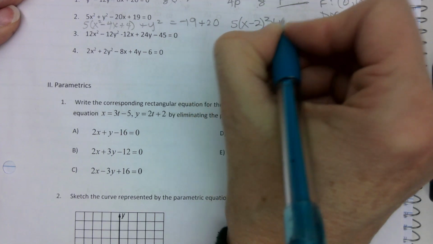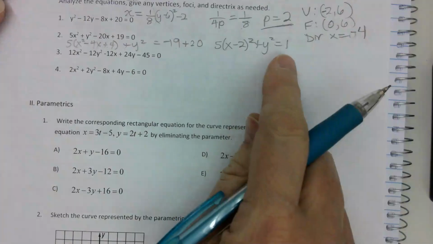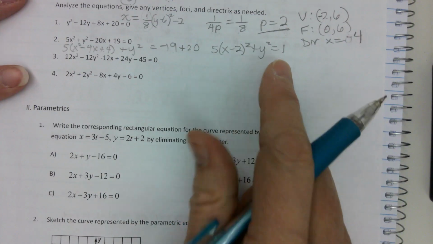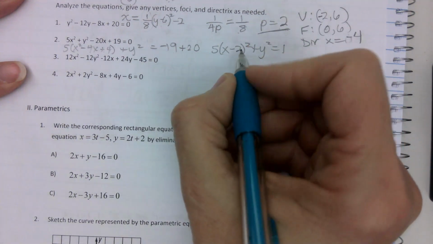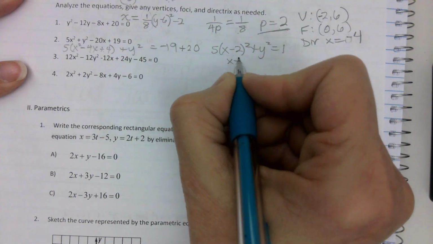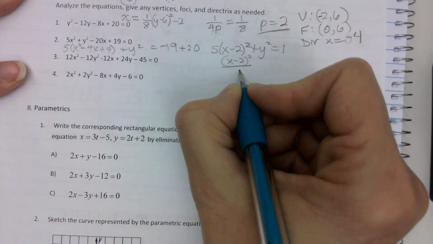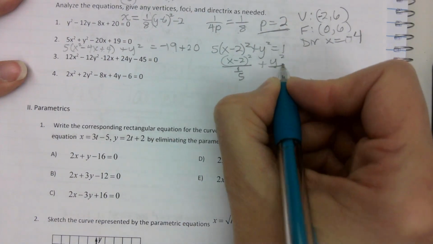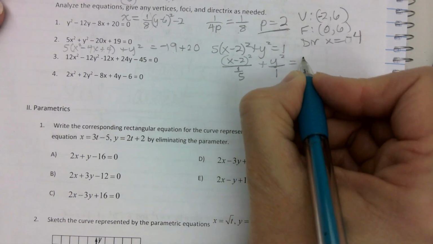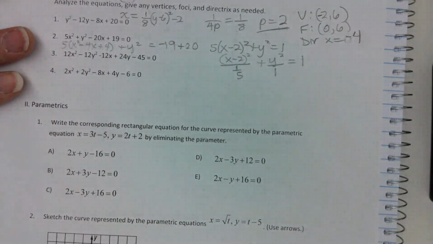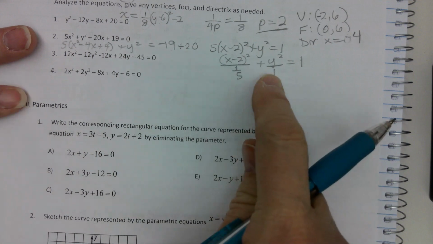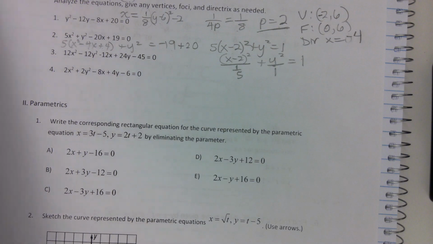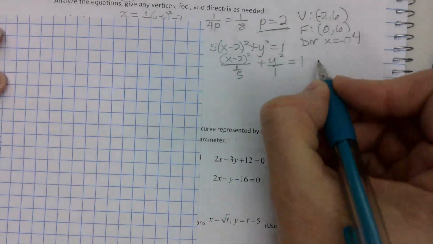We already have it equal to 1. So that is the weird one. To get this into the good form, we're going to say x minus 2 over what? 1/5. That makes sense. Plus y squared over 1 equals 1. Which one is the bigger? The y one is the bigger, right? So this is going to be a vertical-ish one. The center being what?